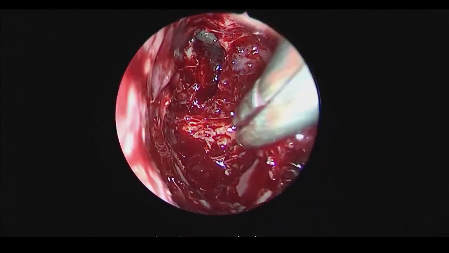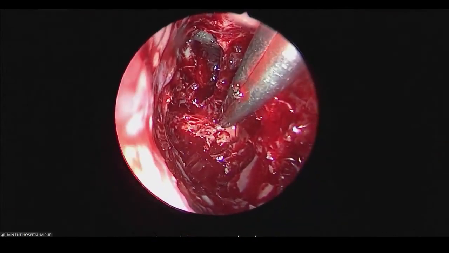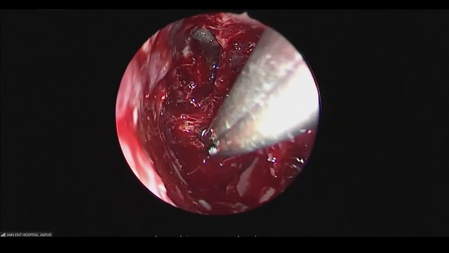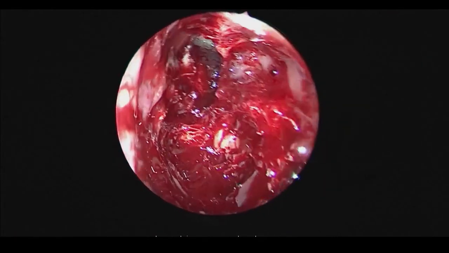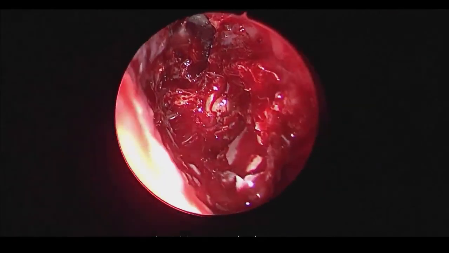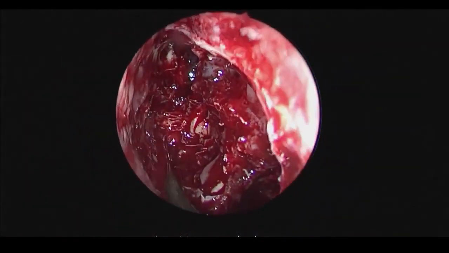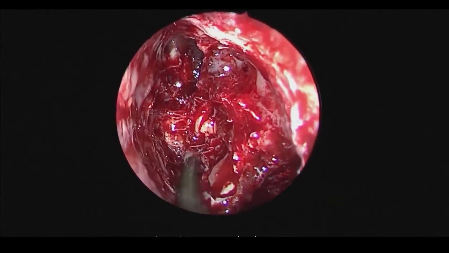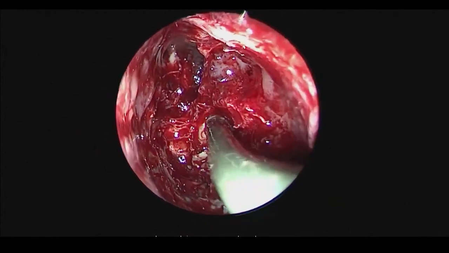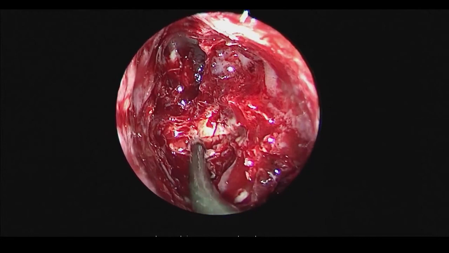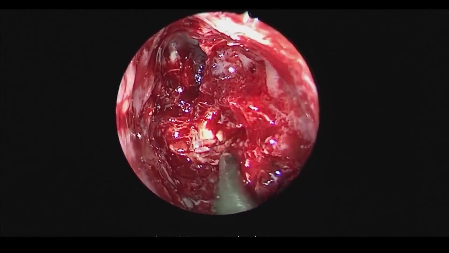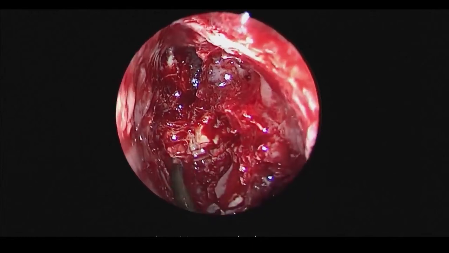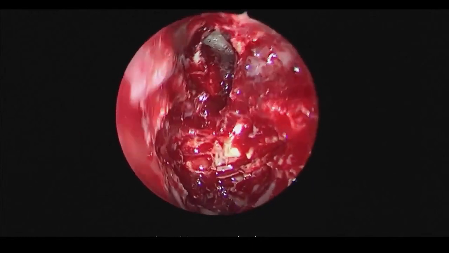Sir, what is the anatomical landmark to identify the anterior ethmoidal artery? Anatomical landmark number one is that it is caudal to the supraorbital cell. That is one of the best landmarks one can think of. See now the picture.